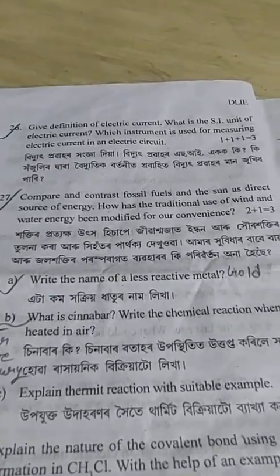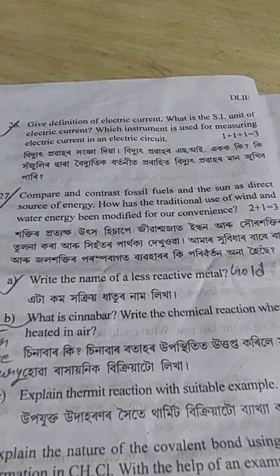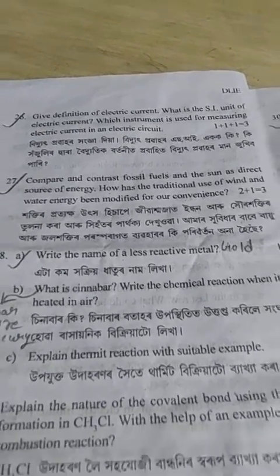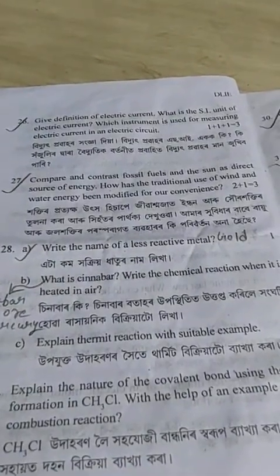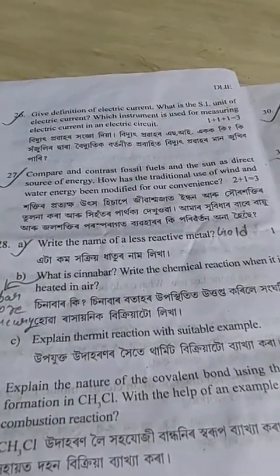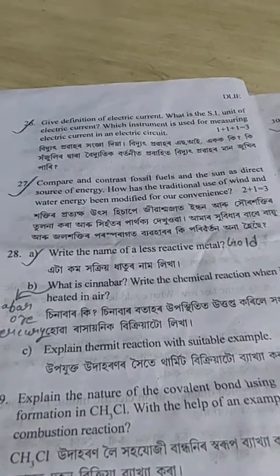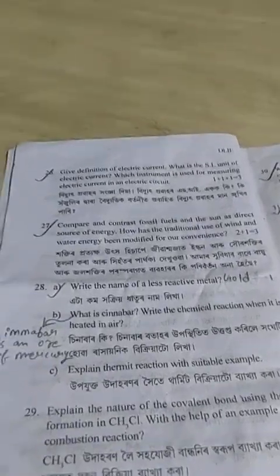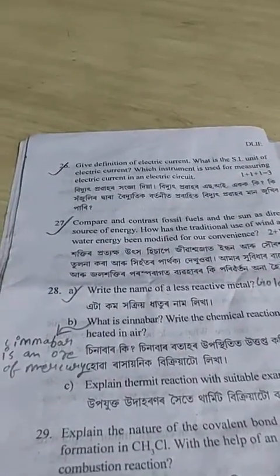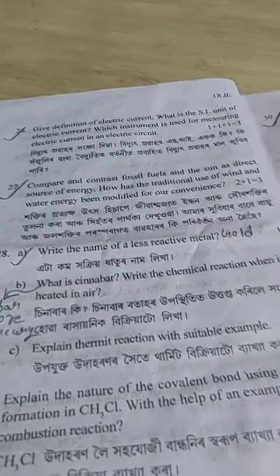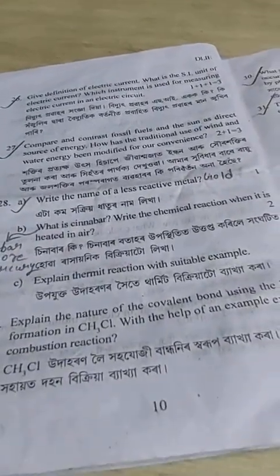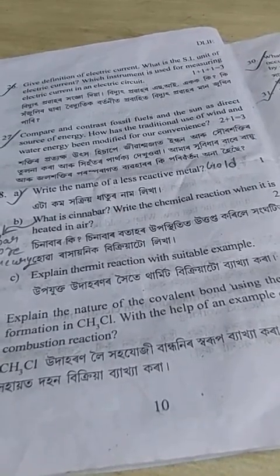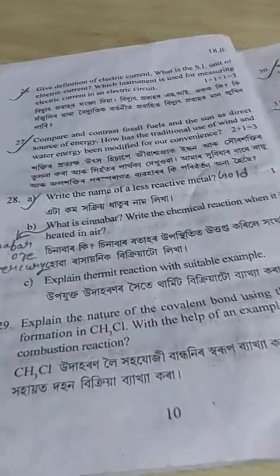27. Compare and contrast fossil fuel and the sun as direct sources of energy. How has the traditional use of wind and water energy been modified for our convenience? 28a. Write the name of a less reactive metal: gold. What is cinnabar? HgS. Write the chemical reaction when it is heated in air. Cinnabar is an ore of mercury. Explain thermite reaction with a suitable example. The reaction in which a lot of heat is evolved is called thermite reaction.